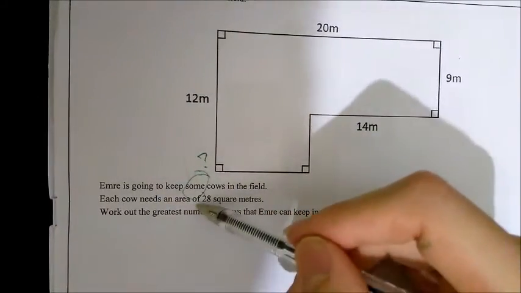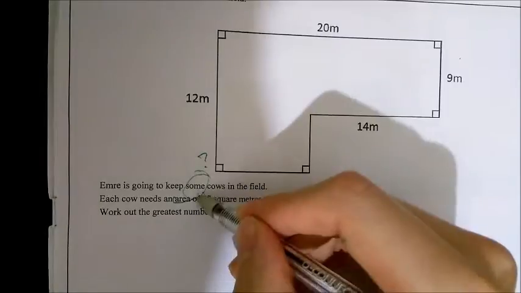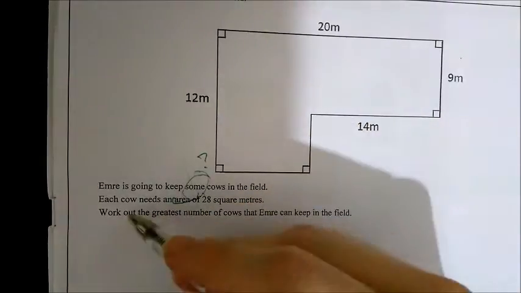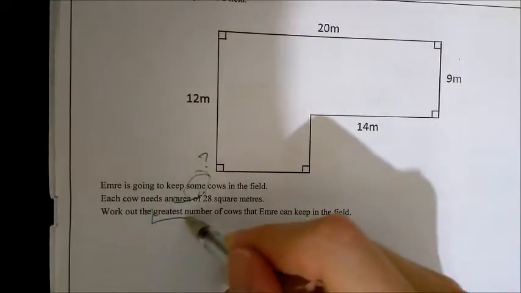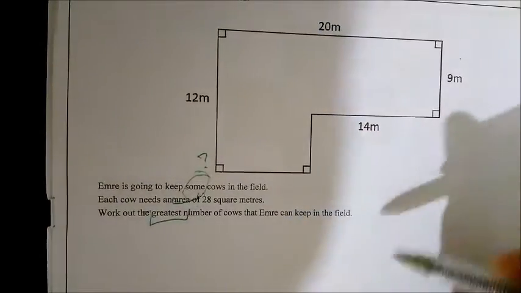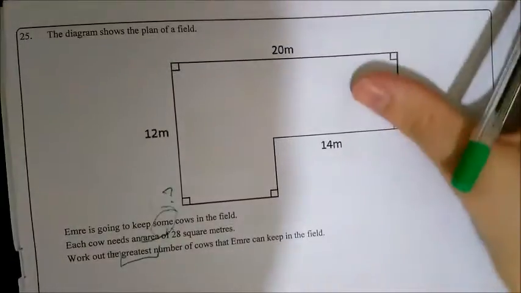Each cow needs an area of 28 square meters. Work out the greatest number of cows that Emre can keep in the field. Right, bam. Let's have a look at this question.